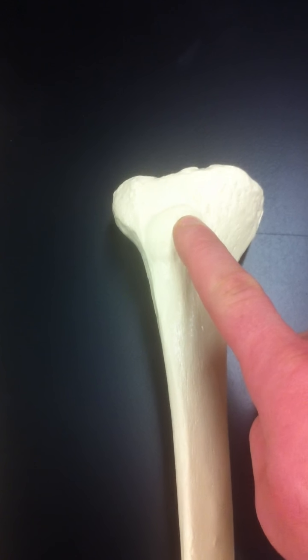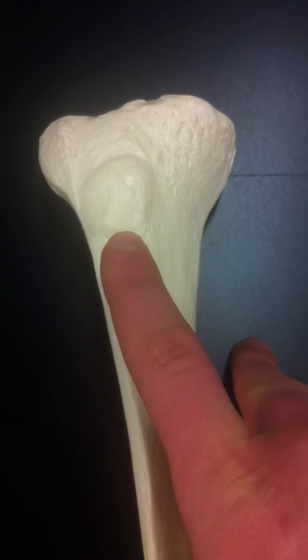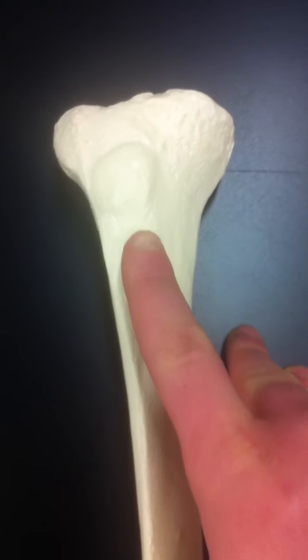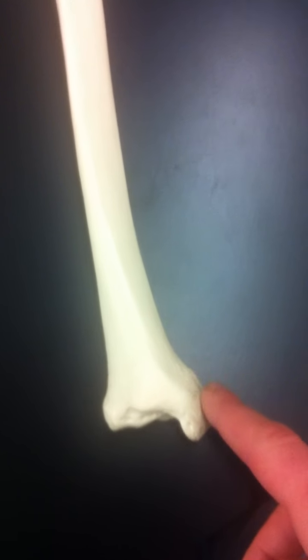Coming down right here, this is the tibial tuberosity. That big knobby portion, you can feel it on your skin if you start feeling around on your leg right now. That's the tibial tuberosity. Coming down, this is the medial malleus. Alright, and that's basically it on the tibia.